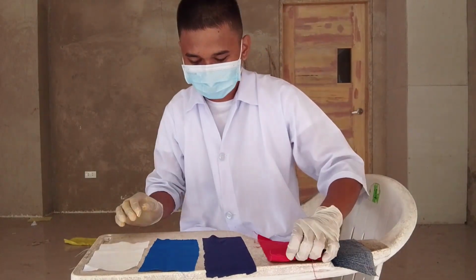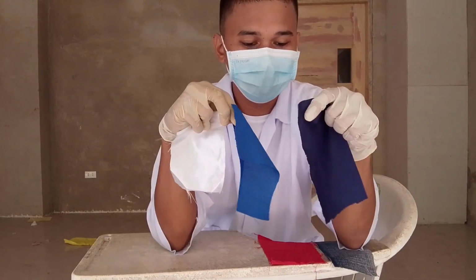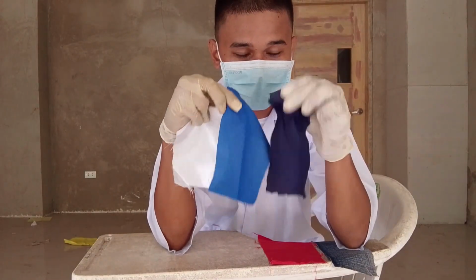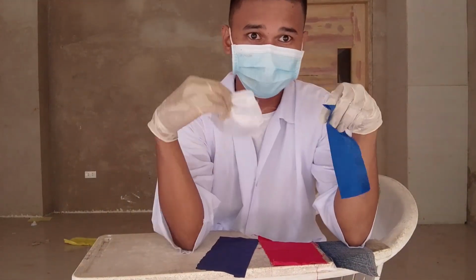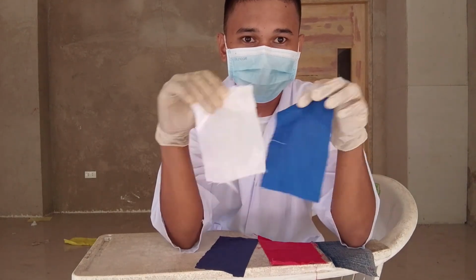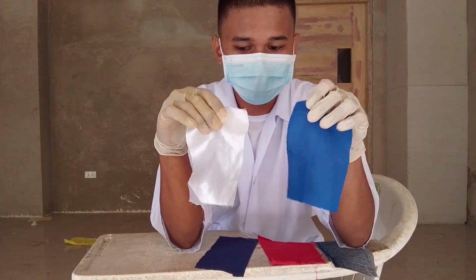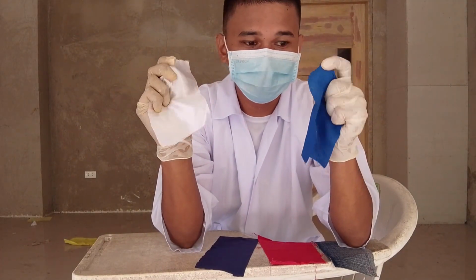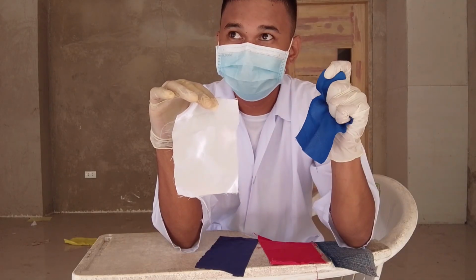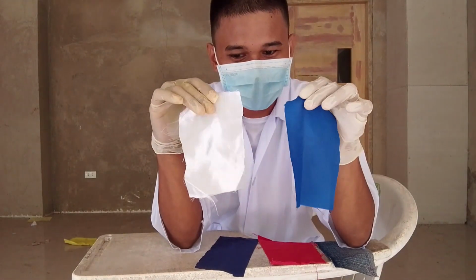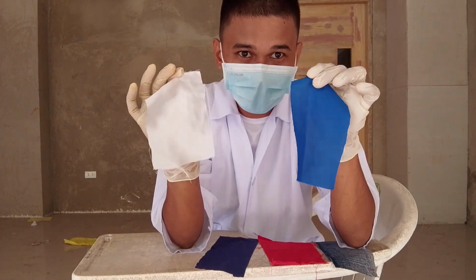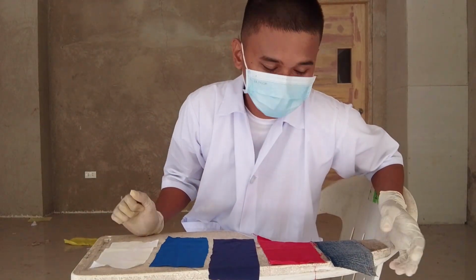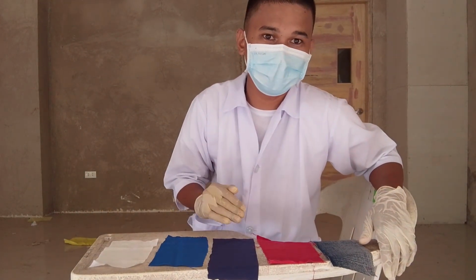Next is these three. The jersey fiber, the satin, and the silk fiber have the characteristics of a soft fabric. The difference between these two, the satin fiber and the silk fiber, is that the silk is silky and soft. And in terms of cost, the silk is more expensive than the satin. And that's all. I am done comparing and identifying the different types of fibers.